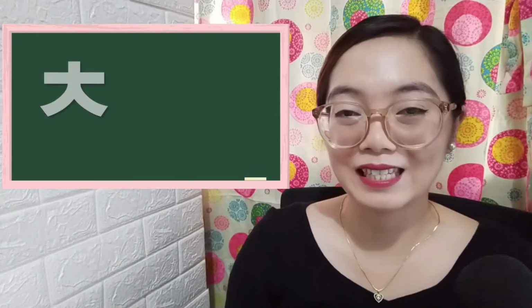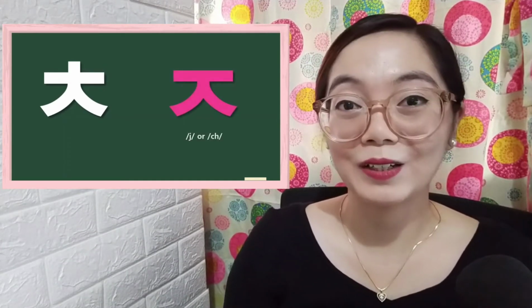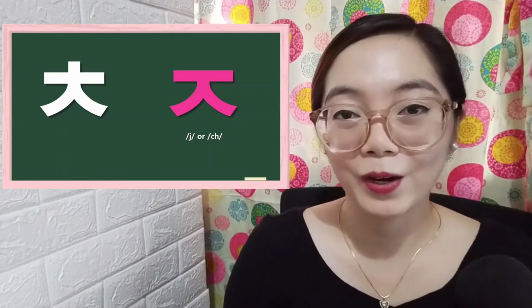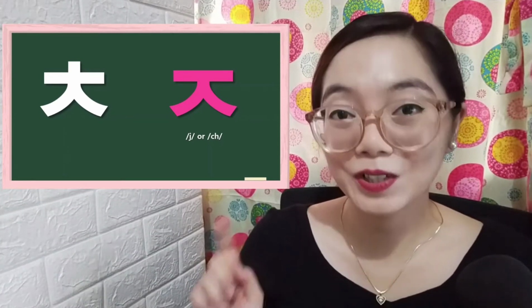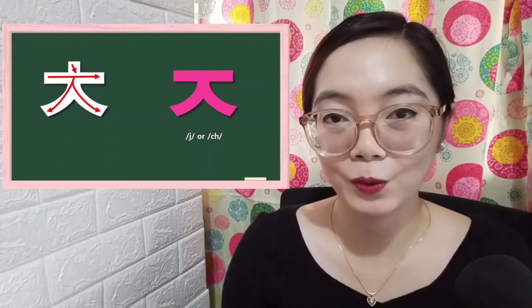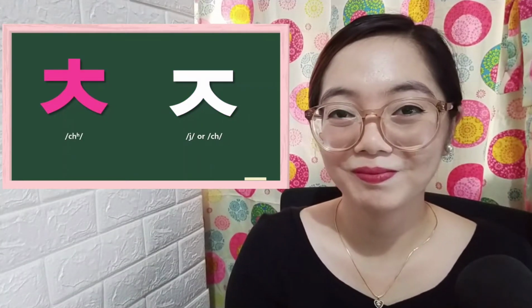잘했어요. Our final aspirated consonant looks like this. It looks very similar to this letter, which is pronounced as J with no air. The additional line at the top of the letter represents air passing through, which is why this is pronounced as T. Let us try to pronounce it together with other letters.